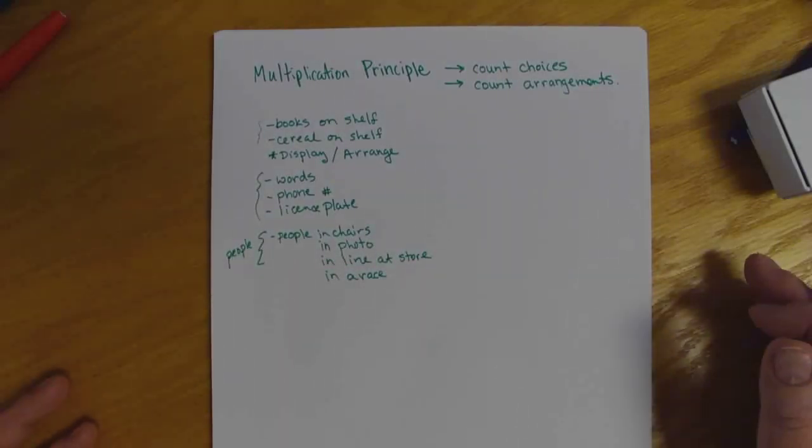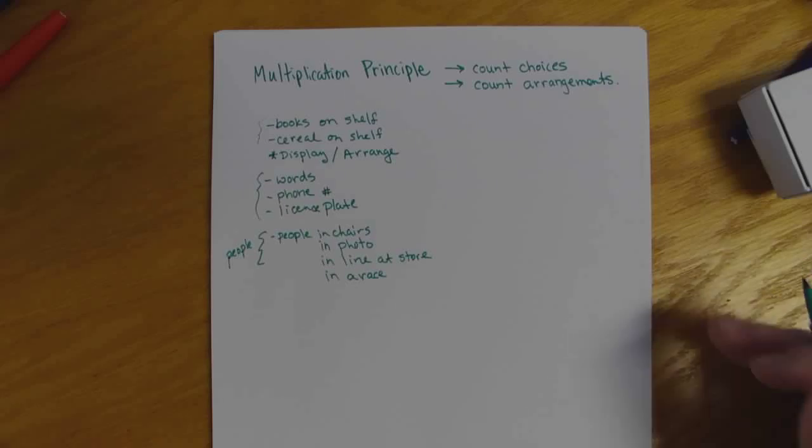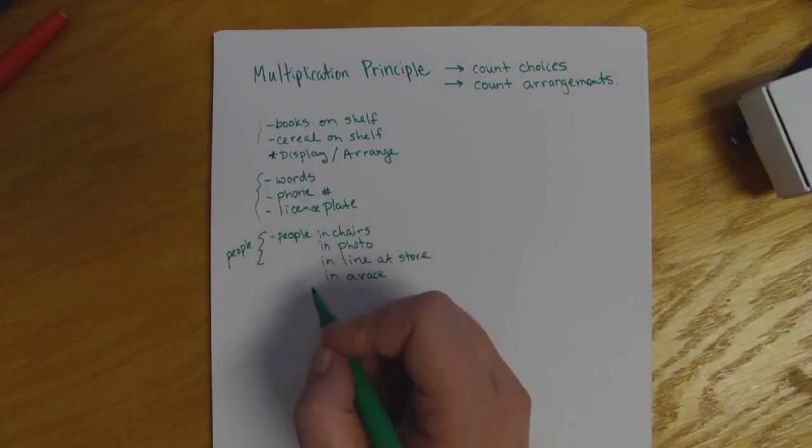I can't list everything, but other examples would be how many ways can you write people's names on a class list, or how many ways can you play songs that are on your iPod, something like that. So let's talk about words first.